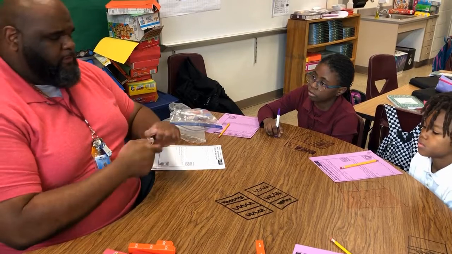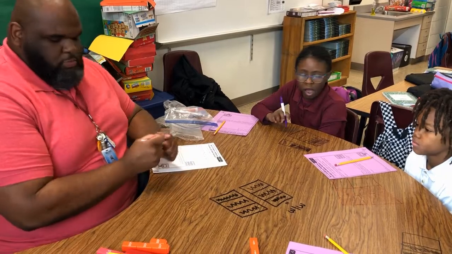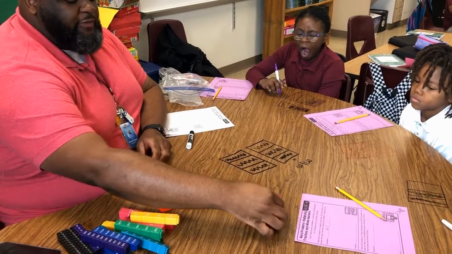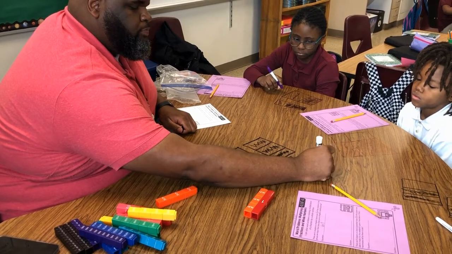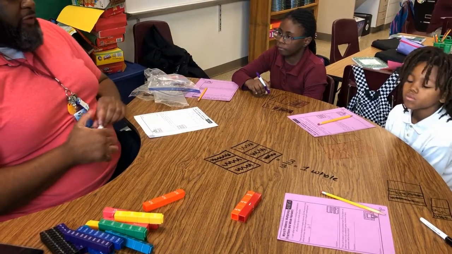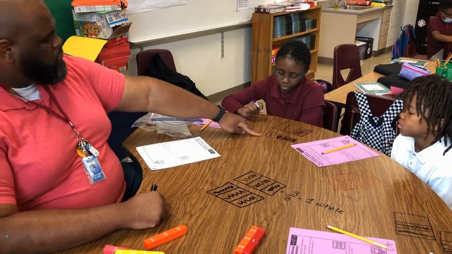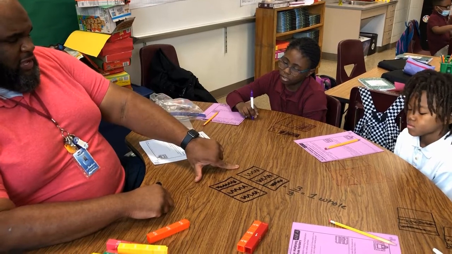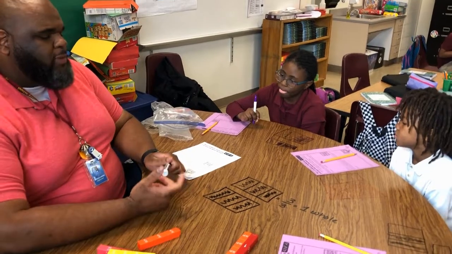Okay, and 3/3. Hold on. 3/3. This is the same thing as 3/3. 3/3 represents what number? 1 whole. Okay, so then how many wholes do we have? Let's count them. 1, 2, 3, 4. So then 2/3 times 6 equals what? 4.